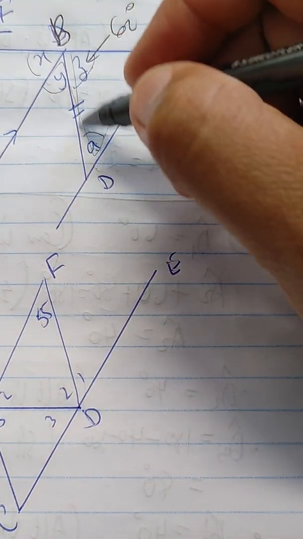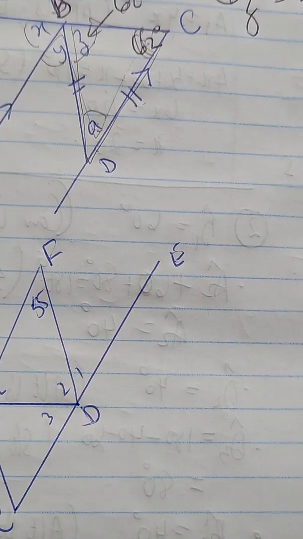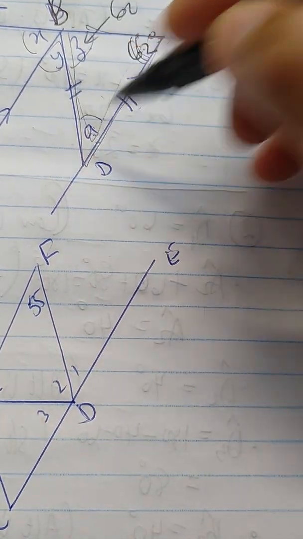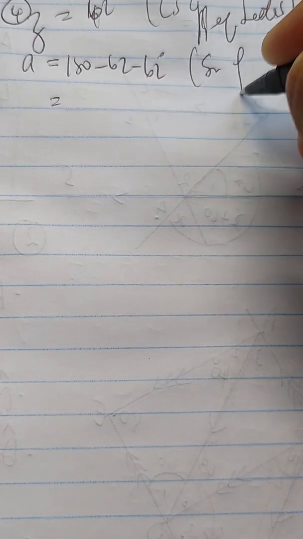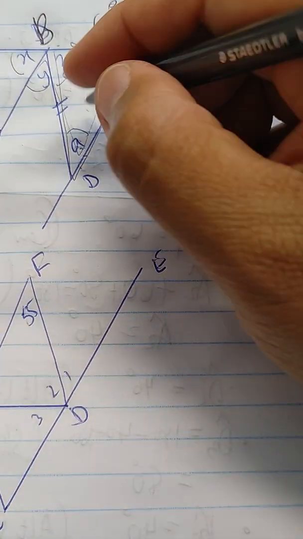So now we can go sum of triangles. So A plus 62 plus 62 equals 180, sum of triangles, and it's in triangle BCD. So let's write that down. A is equal to 180 minus 62 minus 62. Sum of triangles, and it's triangle BCD. There's 124, so it's 56 degrees. We put there 56 degrees.